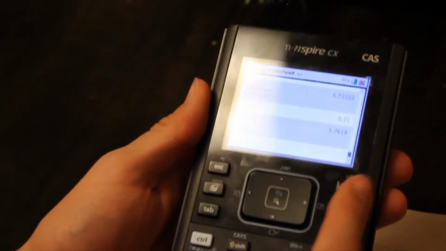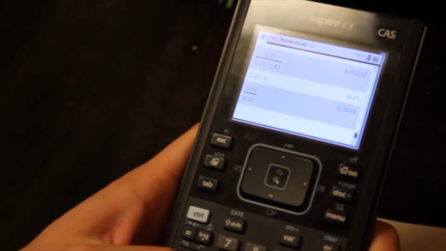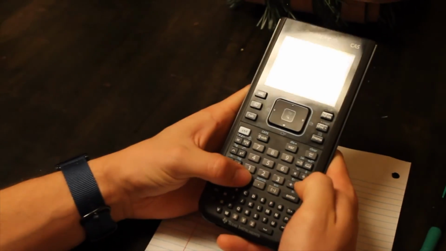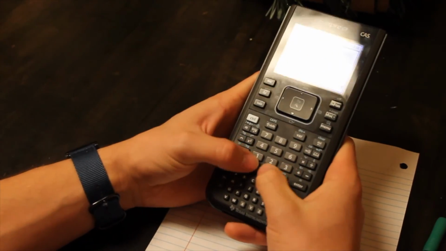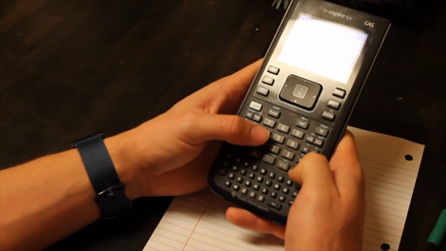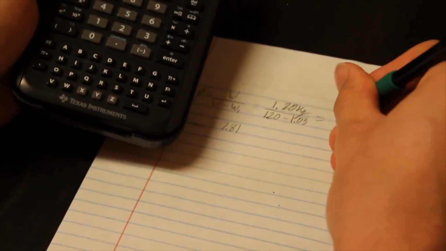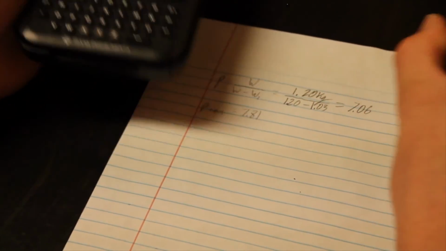Now, we take that and we plug it into the calculator. And we get a density of 7.05, or 7.06 if you round up.